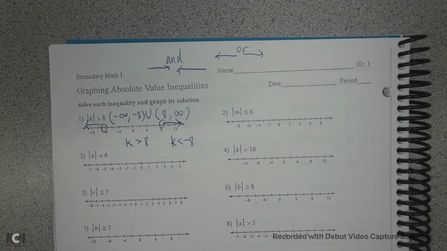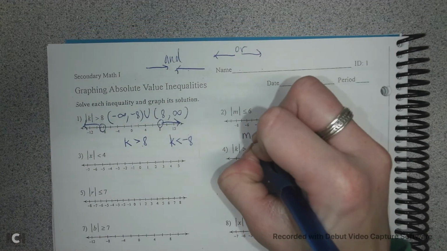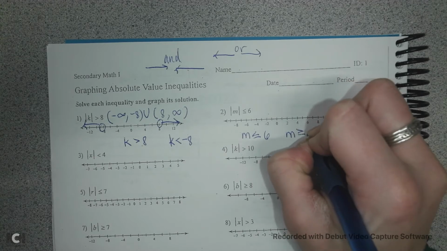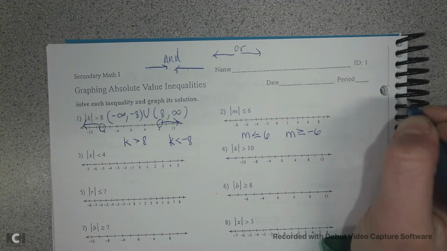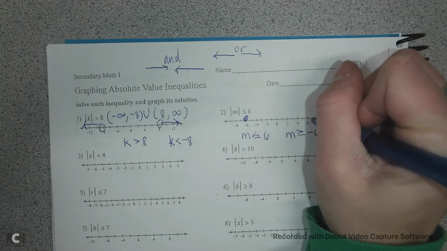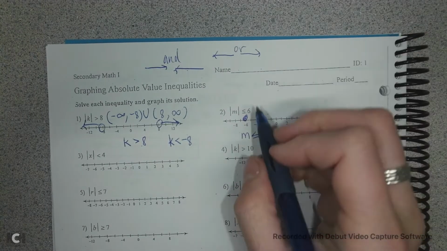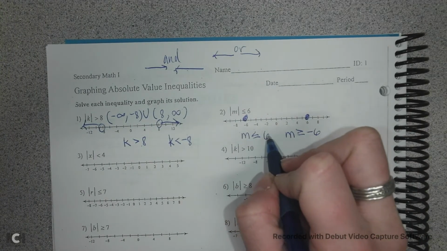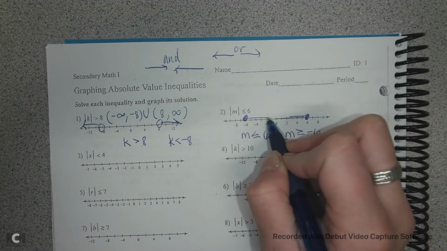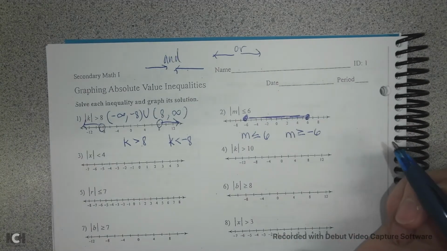Okay, so again, on number 2, we are going to write it as we read it. So m is less than or equal to 6, and then we write it again, but we flip the symbol, flip the sign. Okay, now we have closed dots for these guys. It's -6 and 6. And then for this one, this +6, this is my biggest. So I'm going to shade in, and I'm going to shade in on the other side.